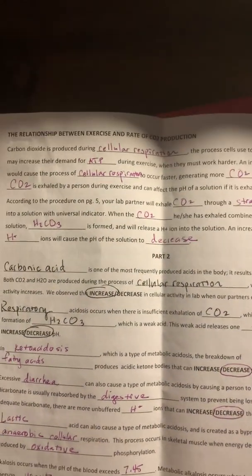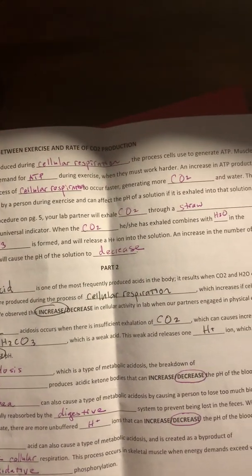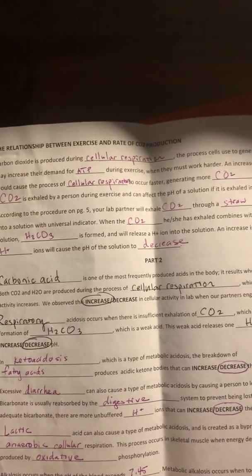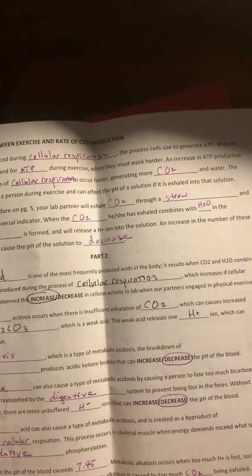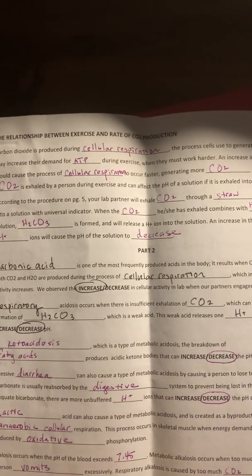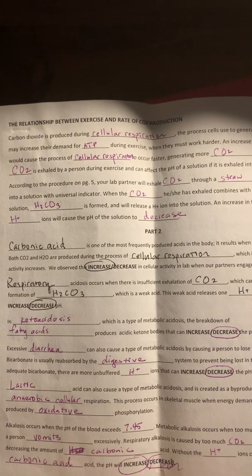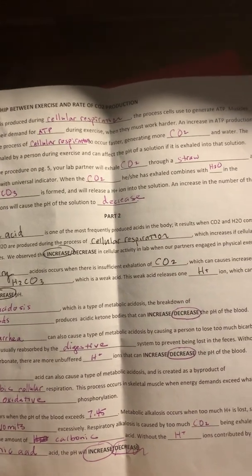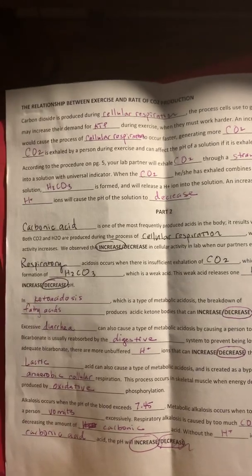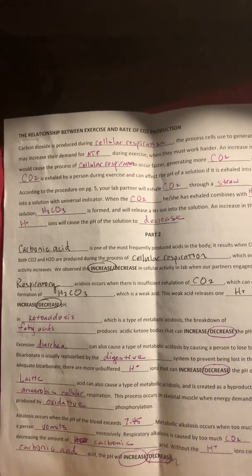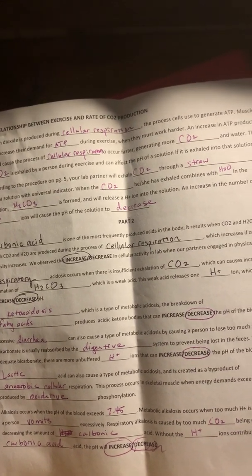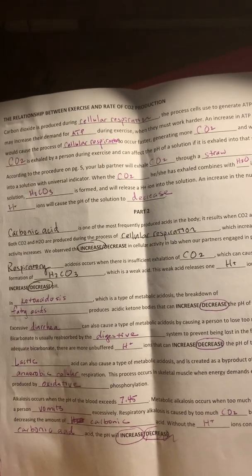Carbon dioxide is produced during cellular respiration, the process cells use to make ATP. Muscles may increase their demand for ATP during exercise. An increase in ATP production would cause the process of cellular respiration to happen faster, generating more carbon dioxide and water. The carbon dioxide is exhaled by a person during exercise and can affect the pH of a solution if it is exhaled into that solution.